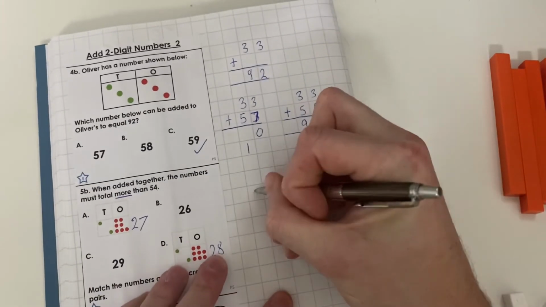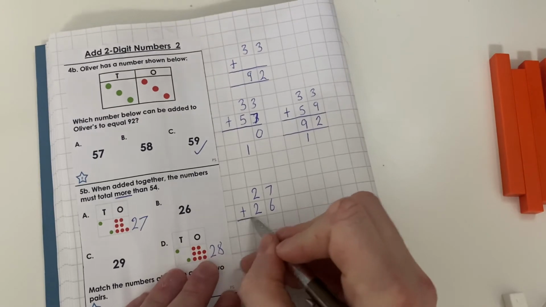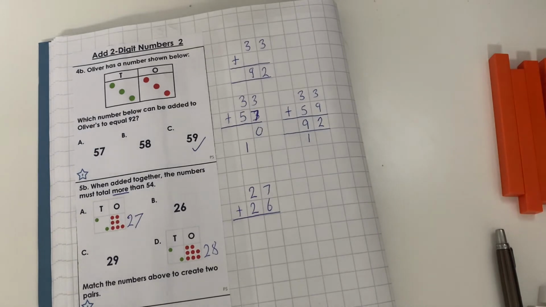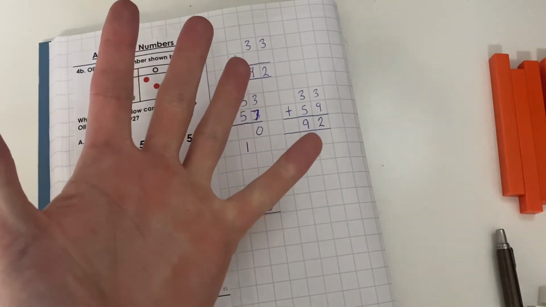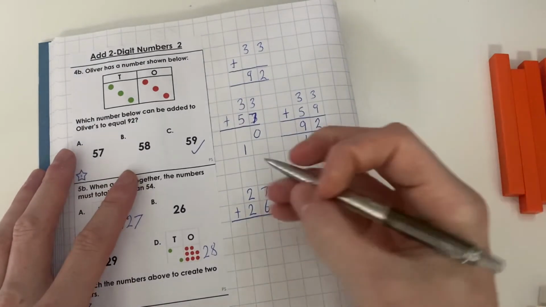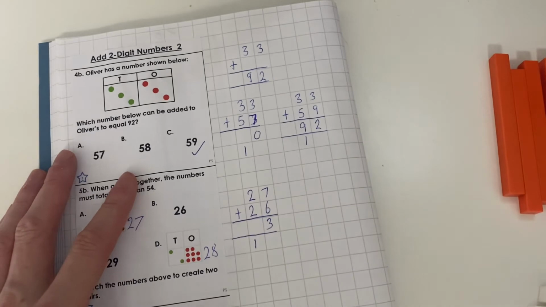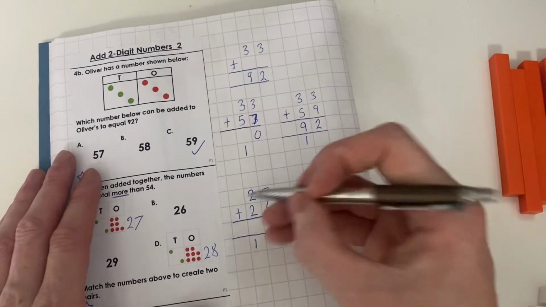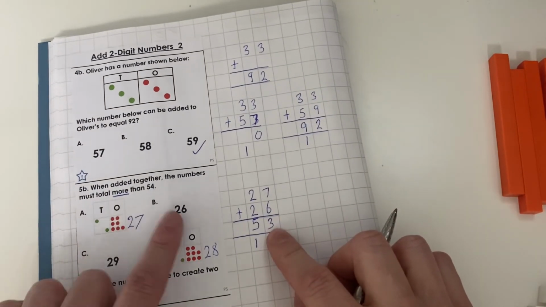So 27 plus 26. Now I'm going to use my fingers this time to add on to 7, add 6 onto 7. So we've got 7, so we're going to go 8, 9, 10, 11, 12, 13. So remember that method where we put 3 there and we put a 1 underneath the tens column. 2 plus 2 equals 4 plus 1 equals 5. 53 is smaller than 54, so this A and B do not match.